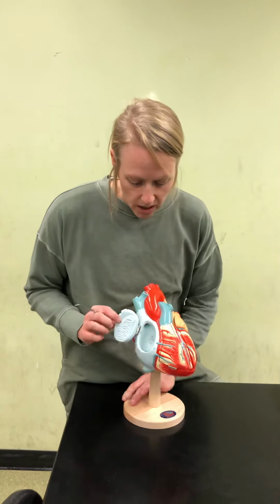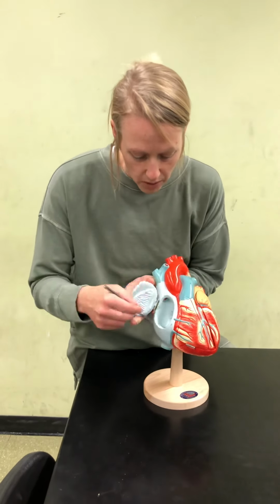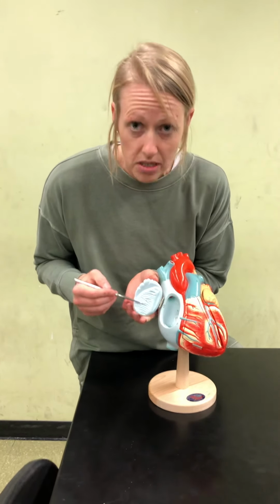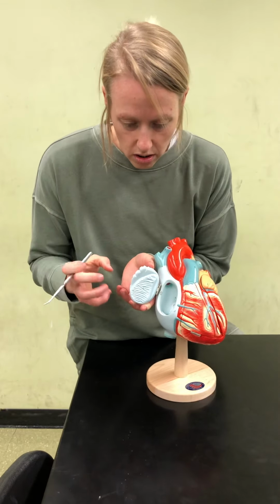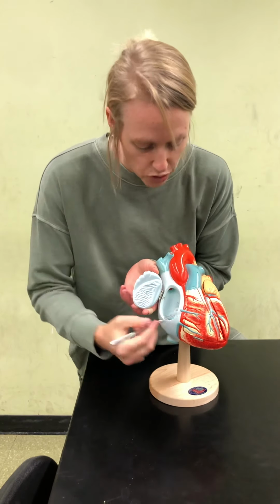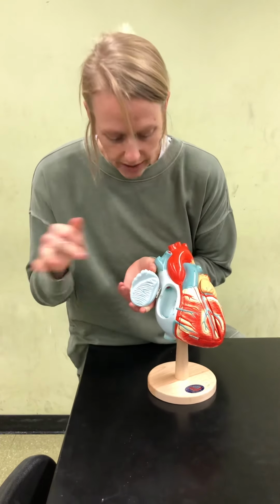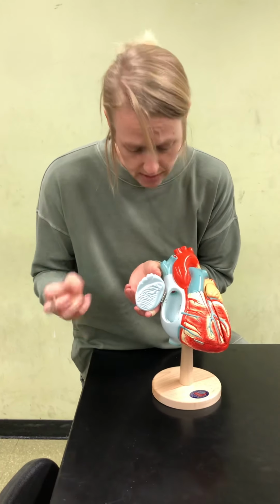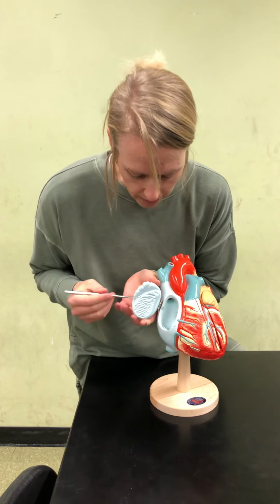But as we open this up, we'll be inside the right atrium here. We'll see this textured structure. This is going to be our pectinate muscle. This will contract to force blood from the atrium into the ventricle during the cardiac cycle as we go through systole and then diastole and things like that.